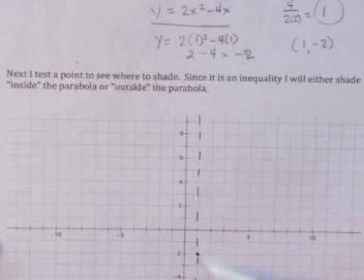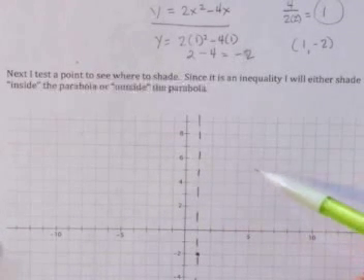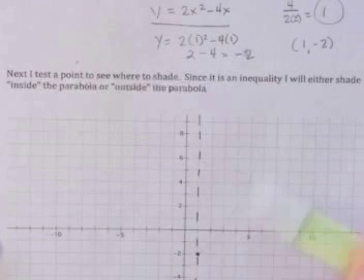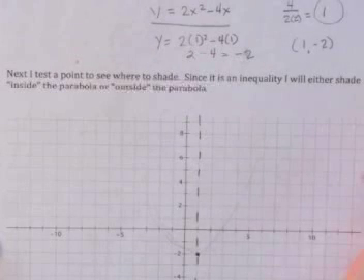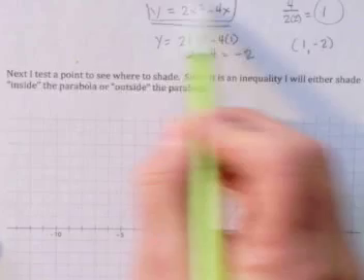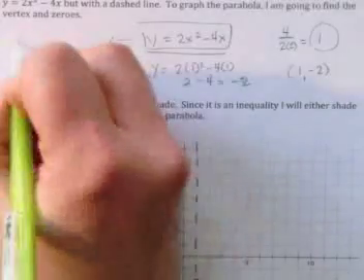And now I can graph by finding the zeros to fill in the rest of my parabola. I know it's going to open up, so it's going to do something like that. So let's go ahead and find the zeros. I'm going to hop back to the original equation right up here, and I'm going to factor it to find the zeros.